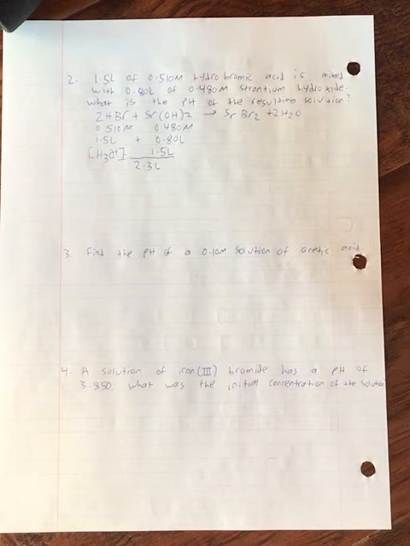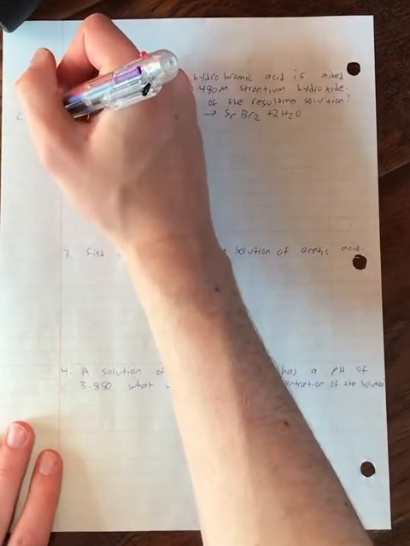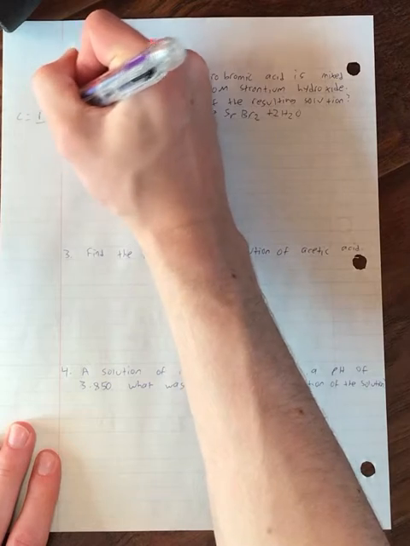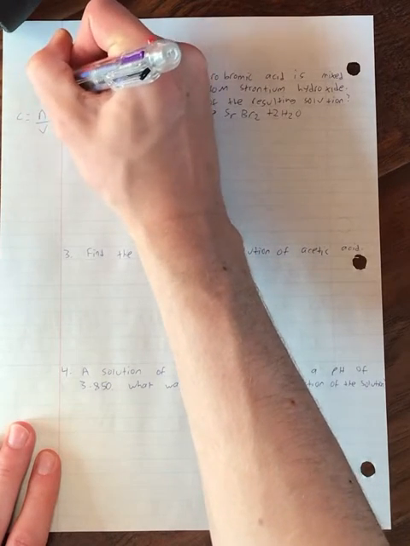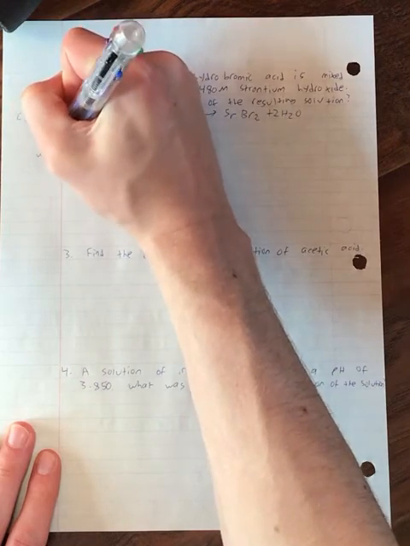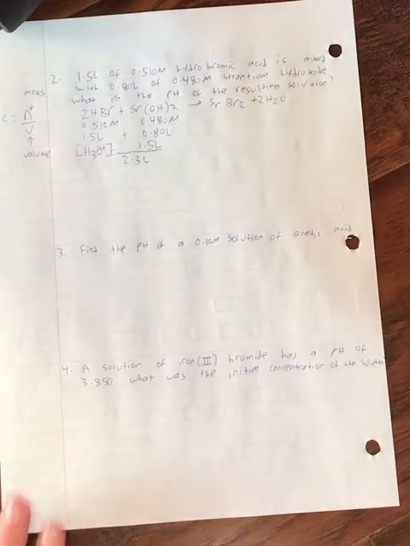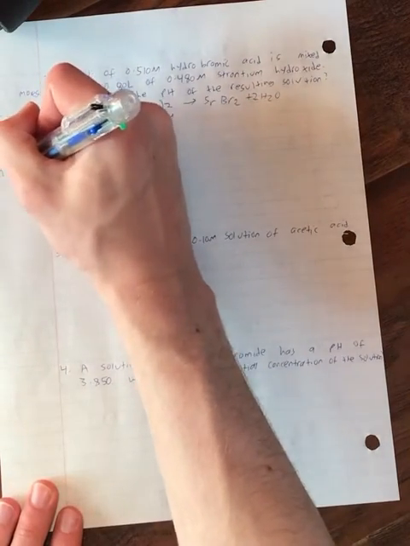But to figure out concentration, we need to figure out the moles as well, because concentration is n over V, where n equals moles and V equals volume. And moles is concentration times volume.